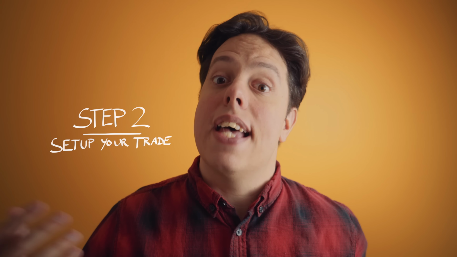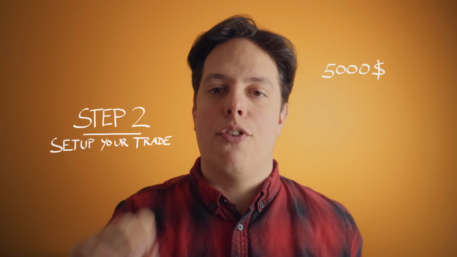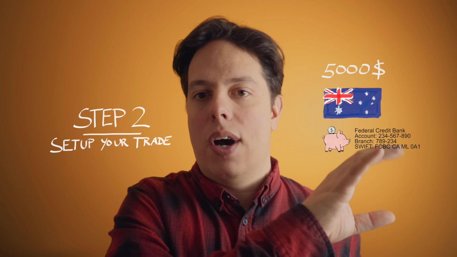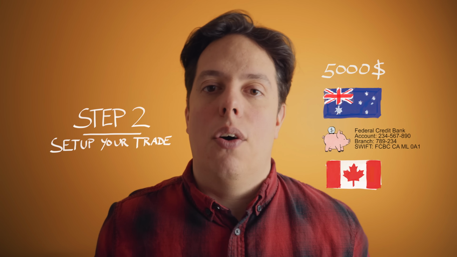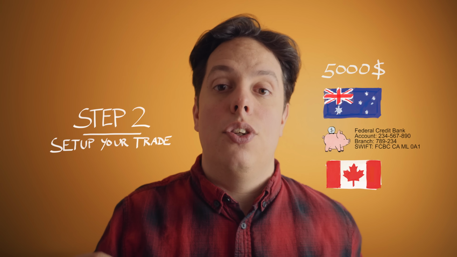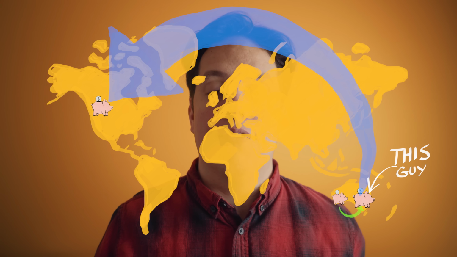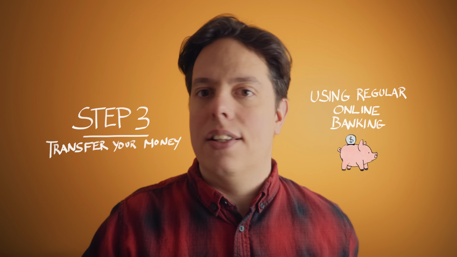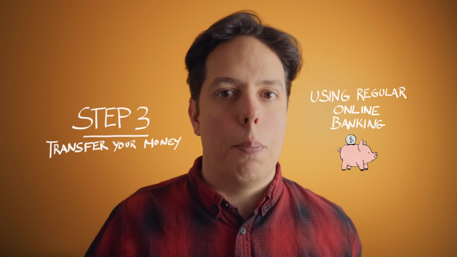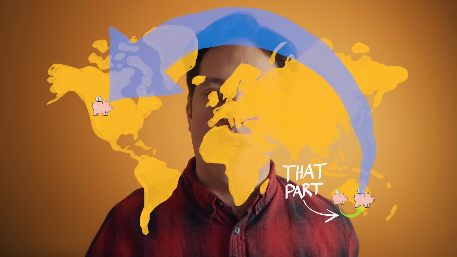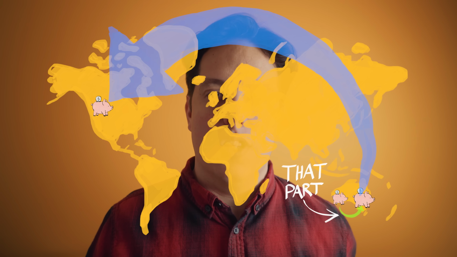So once your account is up and running, how do you move money around? Well, you need to set up a trade. So you go on the service's website or mobile app and set up the trade by telling the system, I want to move that much money from country A to bank account XYZ in country B. Now, once you've set up the trade, the system will give you important local bank detail information for you to transfer the money. So the next step is simply to go on your own bank's website, the same website you use to check your balance or pay your bills, and do a local transfer to the money transfer service. And that's it. Now all you have to do is wait for the money to show up at the other end.